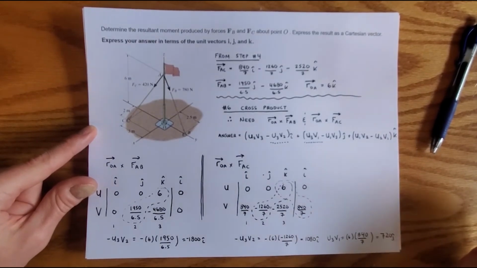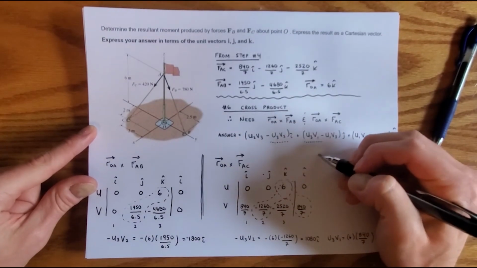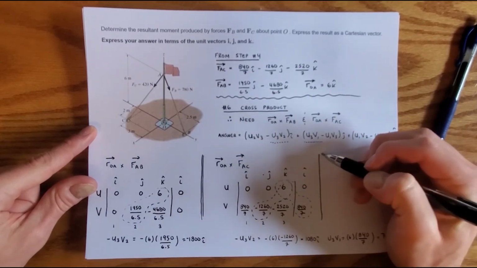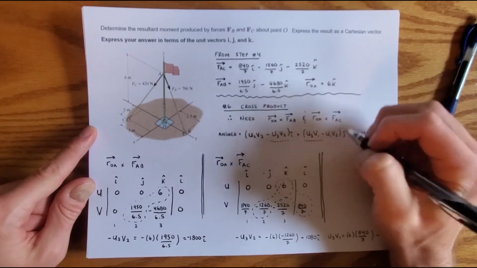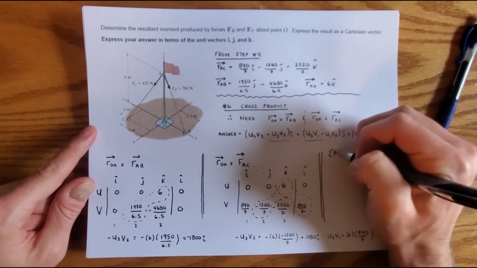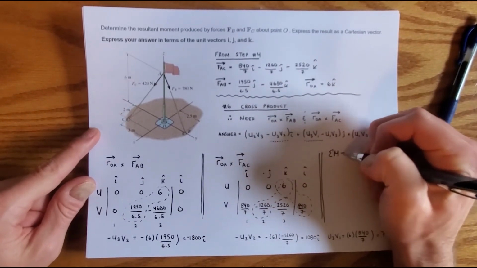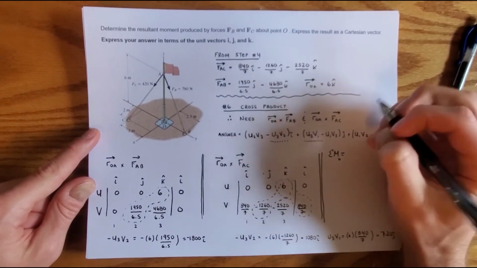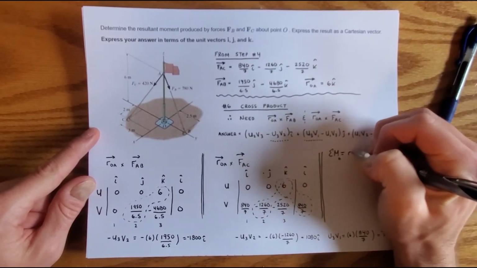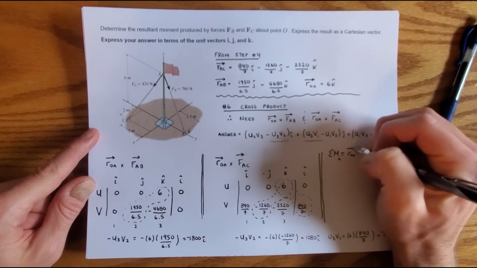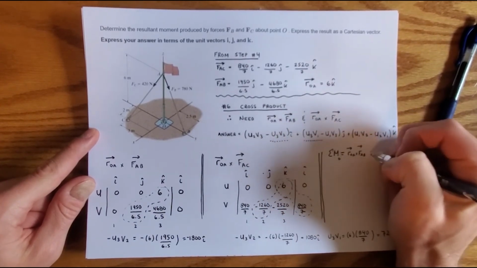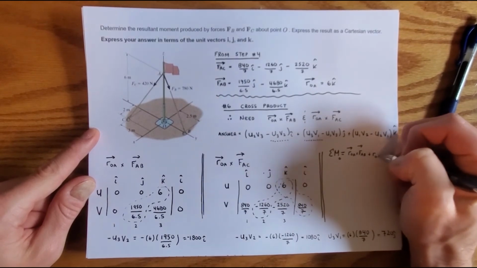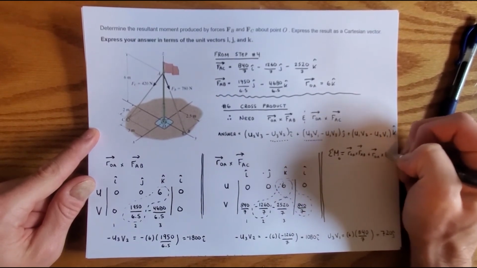J. Kind of the final step in this whole problem, and I'll do it right up here in this little bit of space that we have left, is to sum all of the moments together. And the sum of the moments about O total is essentially ROA cross FAB plus ROA cross FAC.